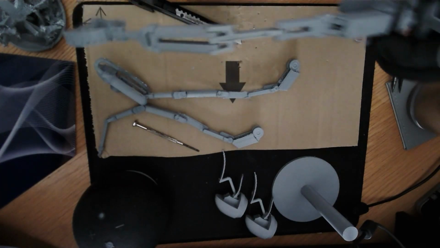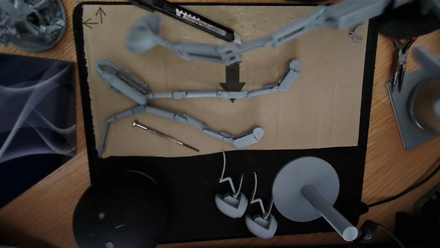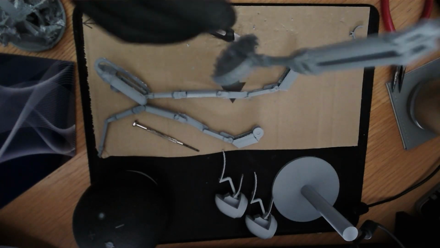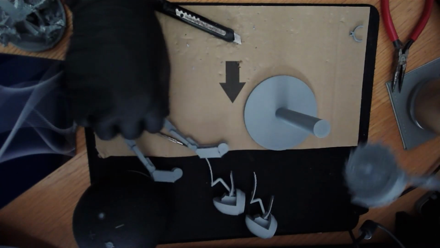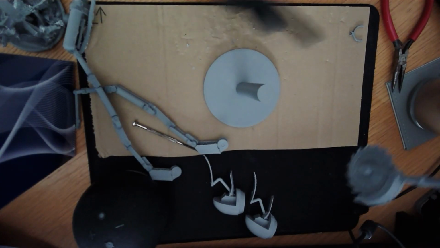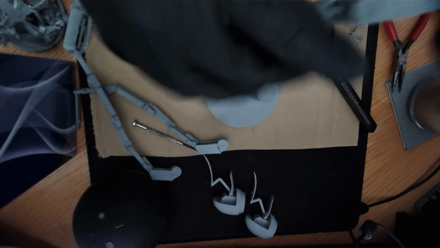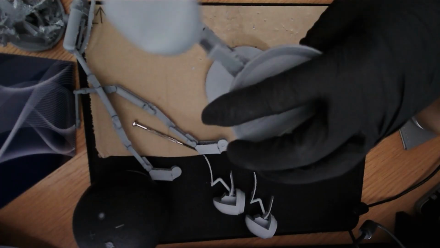Okay, I think it was as simple as that, if I'm honest. So, what we might actually need to do is just put this on our stand, thinking about it. And then what we can do is position the arm accordingly.